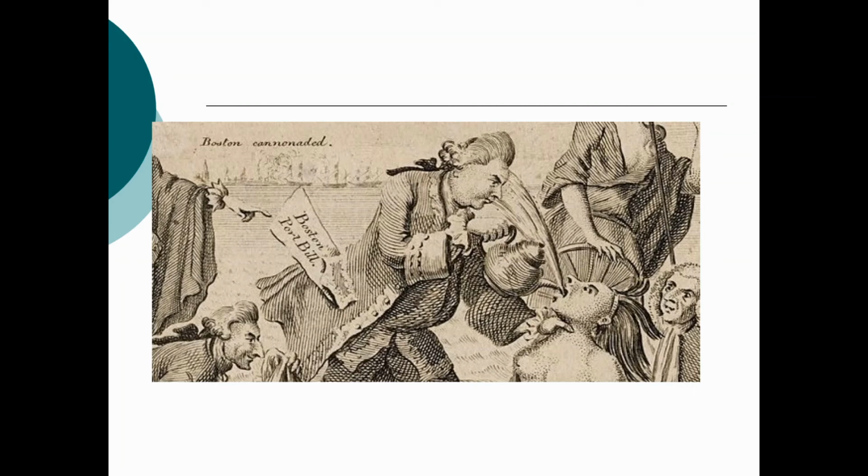Here's a famous political cartoon of the Intolerable Acts. You see, like the whole Tea Act and everything, the British government forcing tea down a Native American's throat. Because remember, guys, it was the Native Americans that did the Boston Tea Party. Whatever.